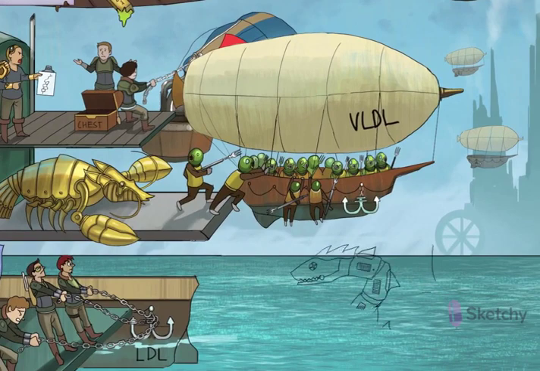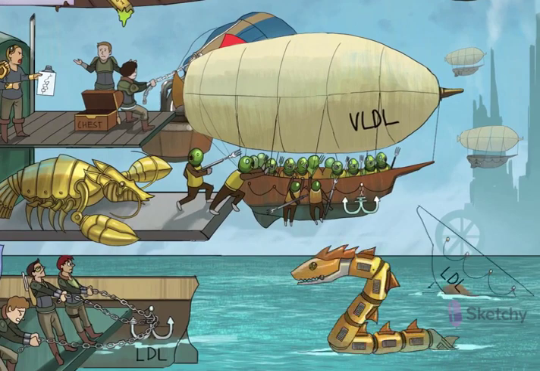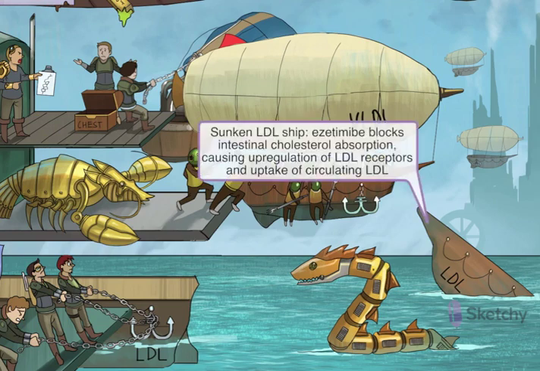Also, just like with bile resins, to get more cholesterol, the liver upregulates the activity of LDL receptors. Let's sketch in a threatening ezetimibe eel in the water below, prompting the liver station workers to increase the clearance of those cholesterol-laden LDL transporters from the circulation. We've sketched in a shipwrecked LDL vessel as well as a little extra reminder that LDL reduction is the goal here.